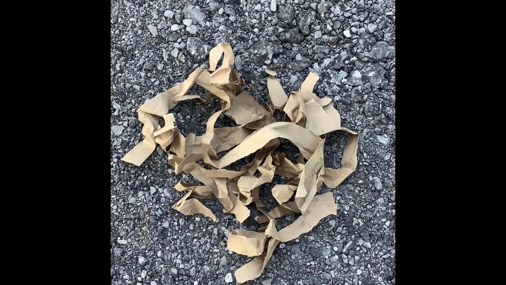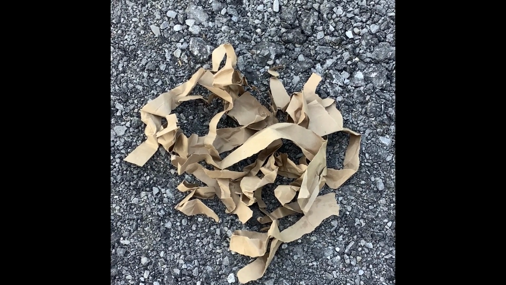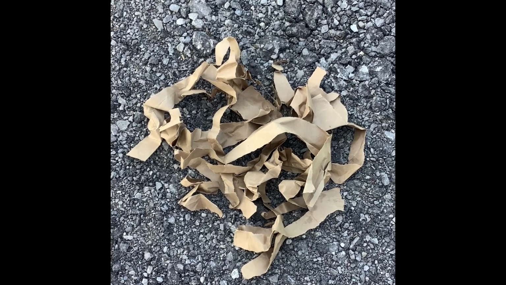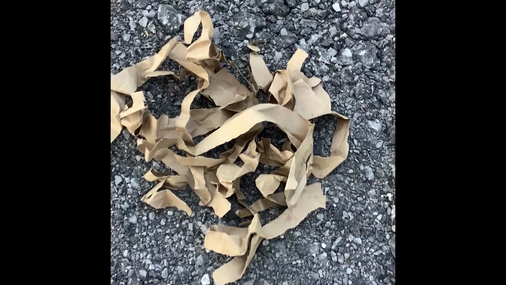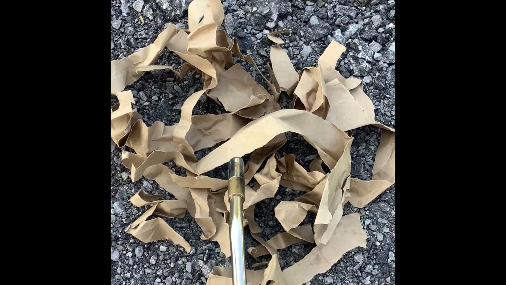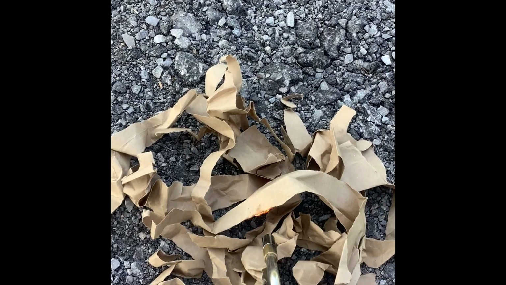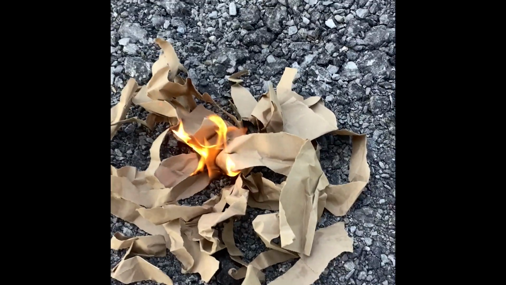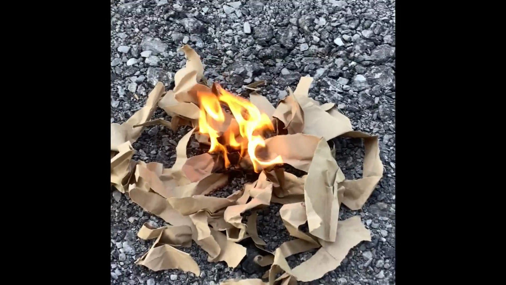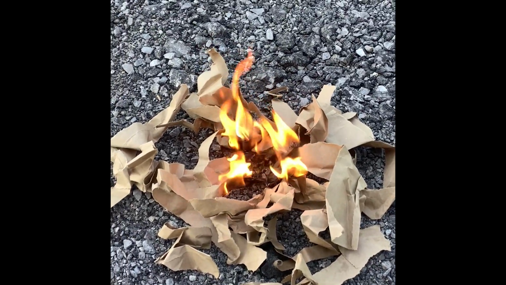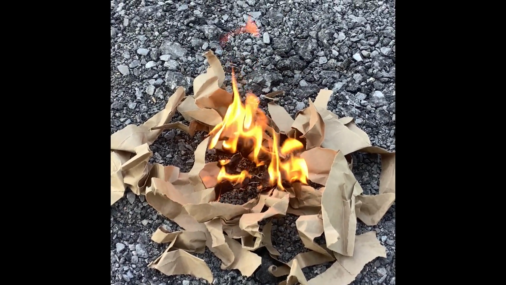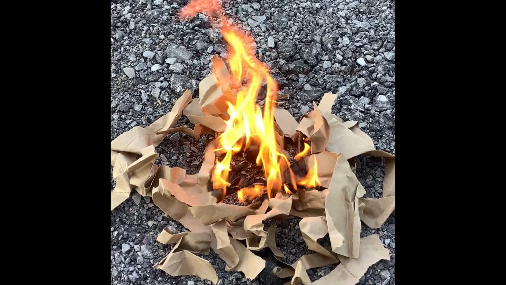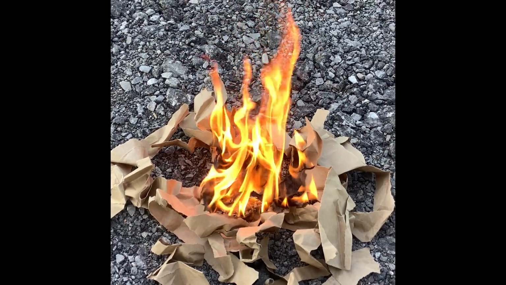Now this one, our fuel-air ratio is very lean. The fuel is very spread out. There's a lot of air for the same amount of fuel. You can see the flame is having to snake its way down through each of the pieces of paper. It's taking its time.